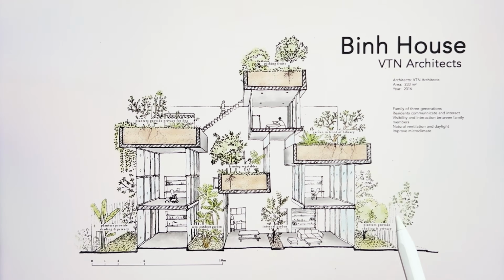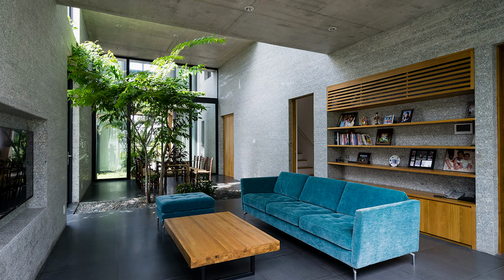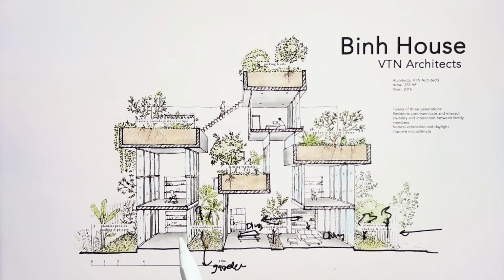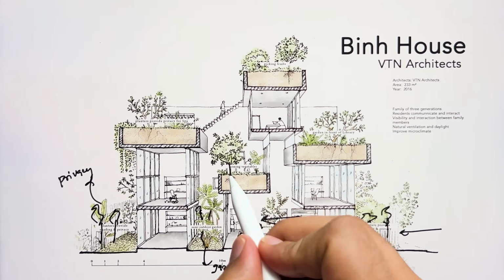So let's start to see the conceptual perspective section of the house. And this is the perspective section. From here you enter into the house and the house is surrounded by the green landscape. The first part of the house has the living area which is connected to the dining area, and in between they have a semi-open garden which provides privacy to the space. At the backside of the house there is a guest bedroom, and in the backyard of the house there is also a garden which provides privacy to the bedroom.